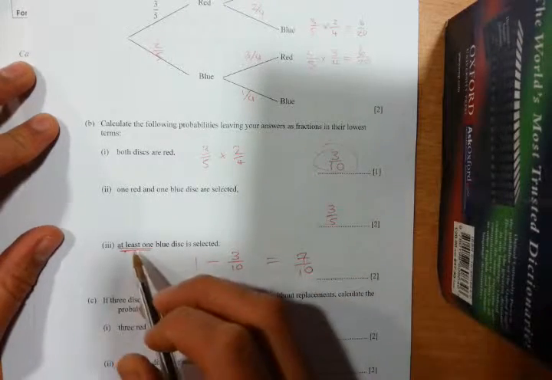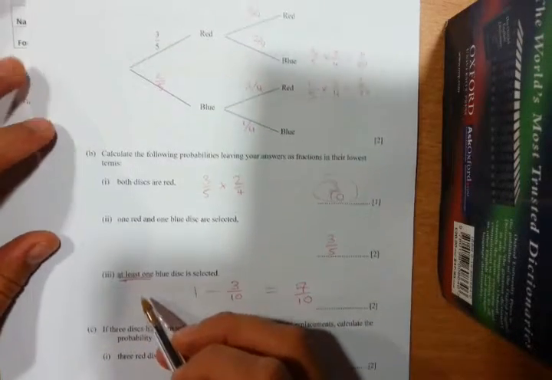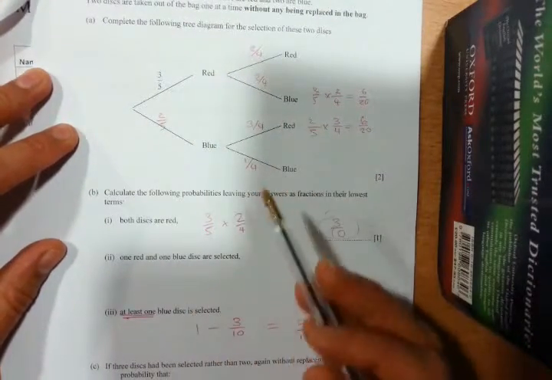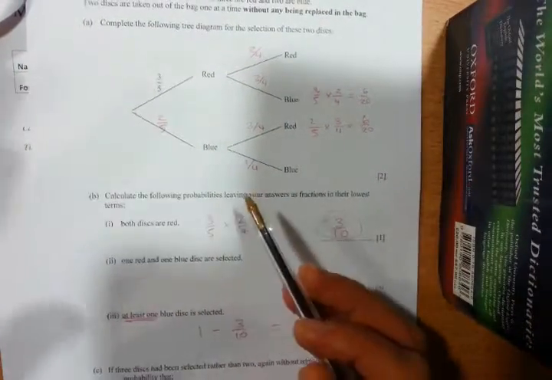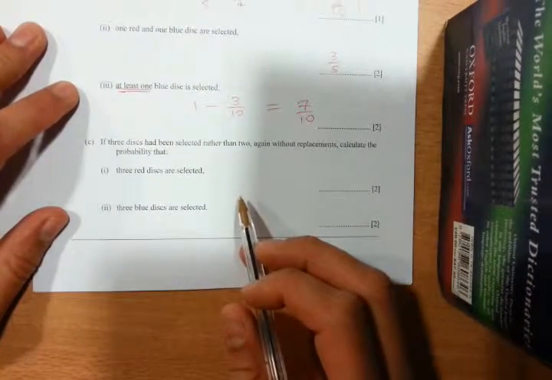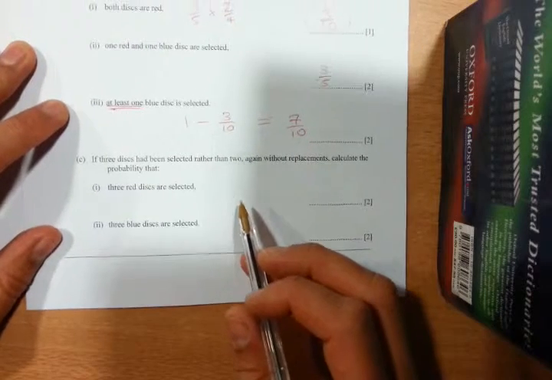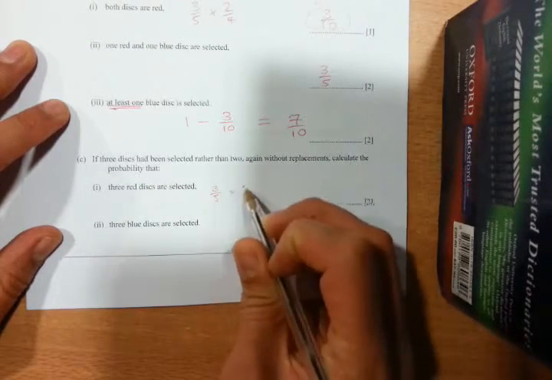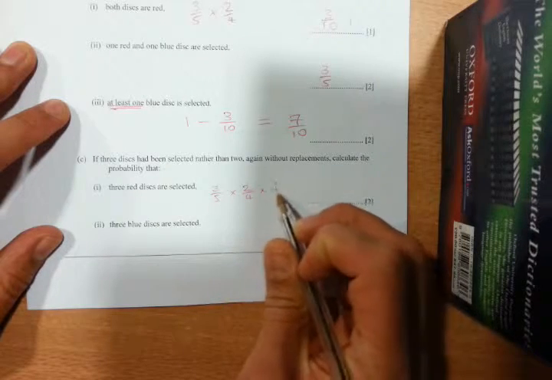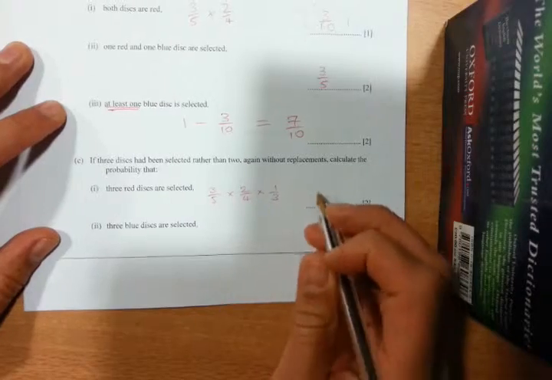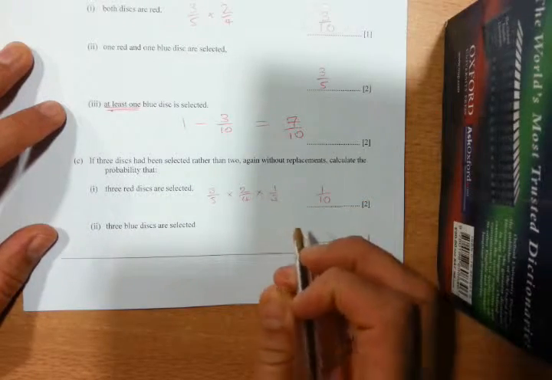The other way to do it is to work out all the different ways that you could have at least 1 blue disc, which would be to have red, blue, blue, red, blue, blue, and then add them together. Perfectly acceptable, but it just takes longer. If we carry on, the probability that 3 red discs are selected, you could do this without a tree diagram and say, well, 3 out of 5 are red to begin with, then 2 out of 4, and then 1 out of 3. So it's just those multiplied together, which comes out as 1/10, I think.